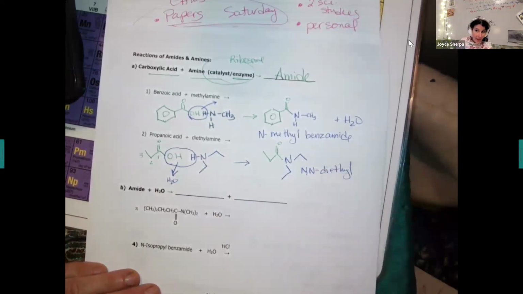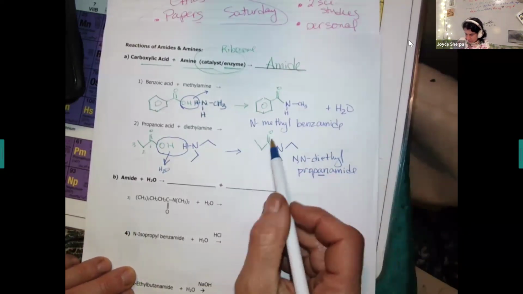I have you guys write the names because I think, one, if you write something incorrectly, which is easy to do on Zoom or even in person, when you look at the name, you can realize. And some people learn even better with the words than the pictures. And then propanamide. The AN is important because it's telling us this was all single bonds. And so that's the one direction. And then this is how we build and put it together.